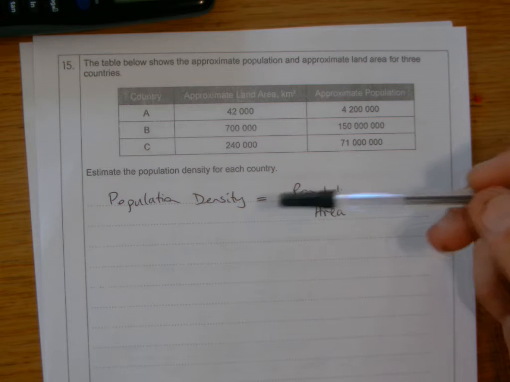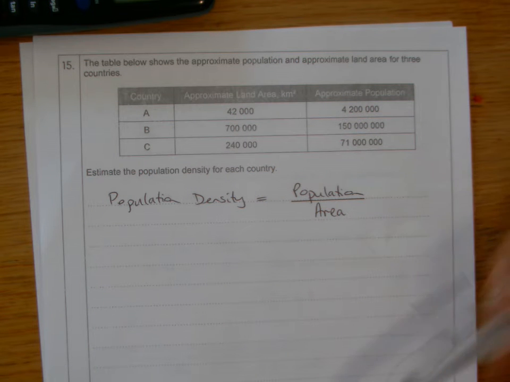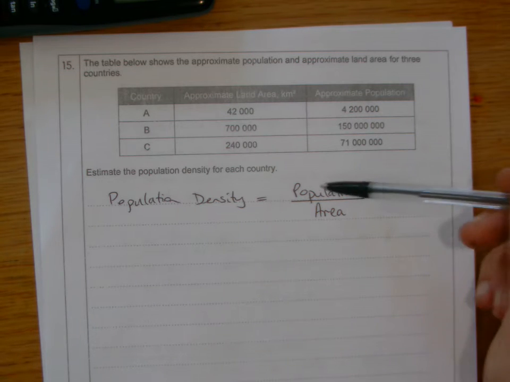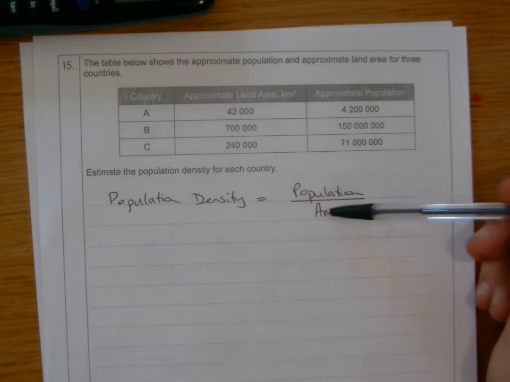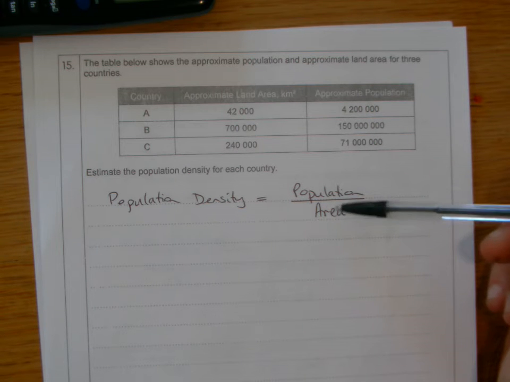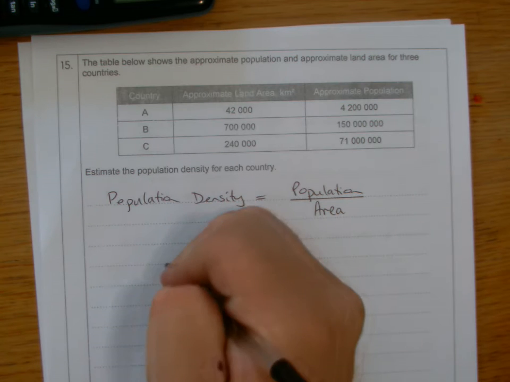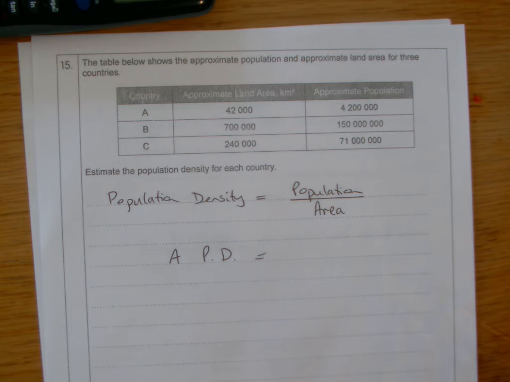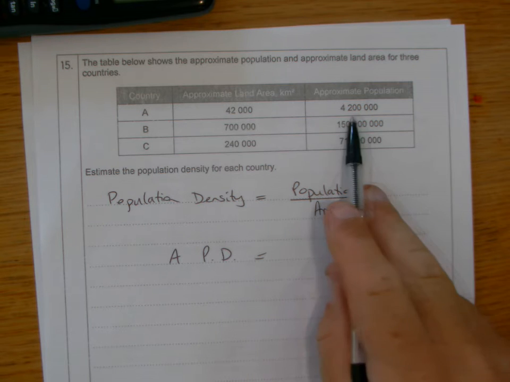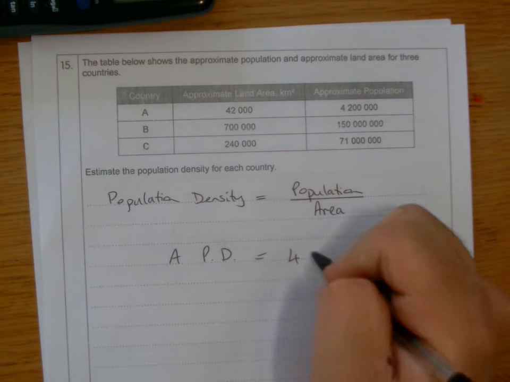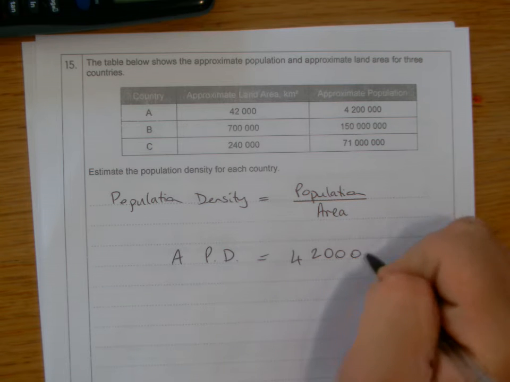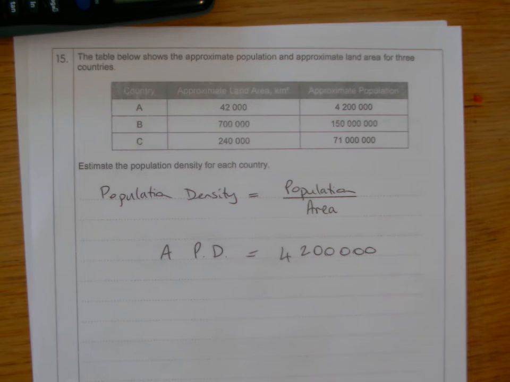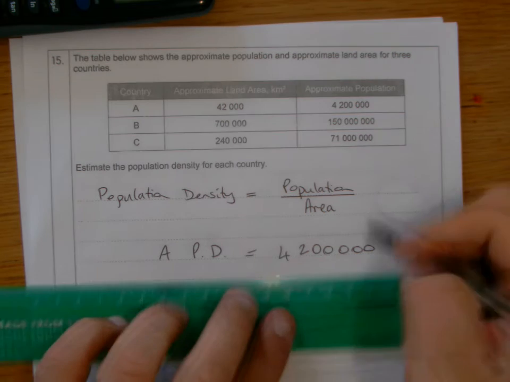Okay, so population density, looking at how dense a location is in terms of the amount of people that are there. To work that out, you divide the population by the area. That's the formula, that's all you use there. So for country A, I'll put PD for population density, and the population will be 4,200,000, and then we've got to divide by the area, which is 42,000.